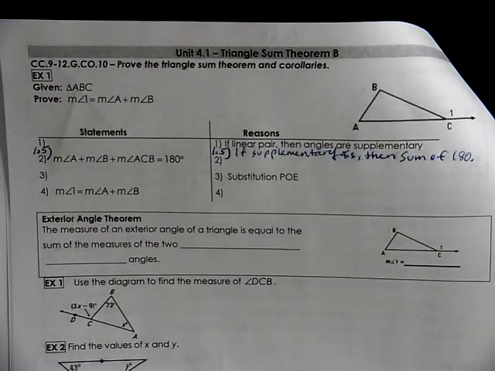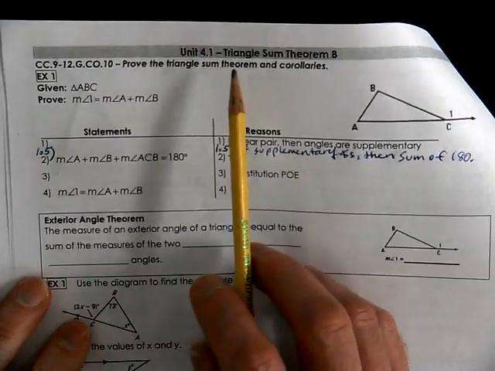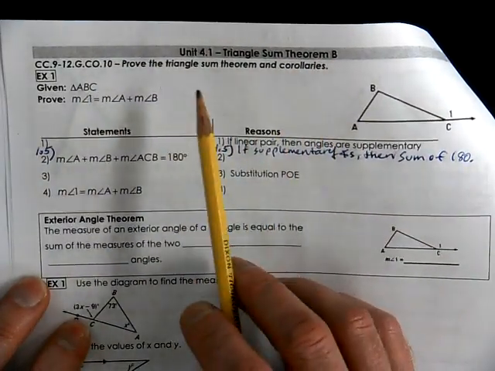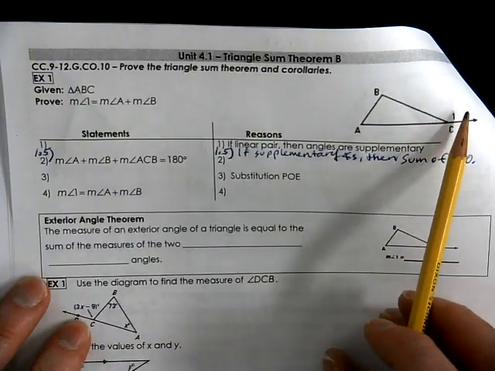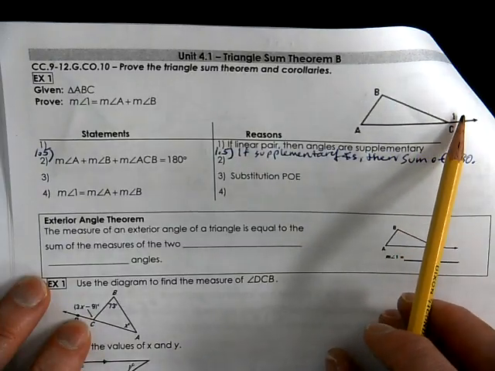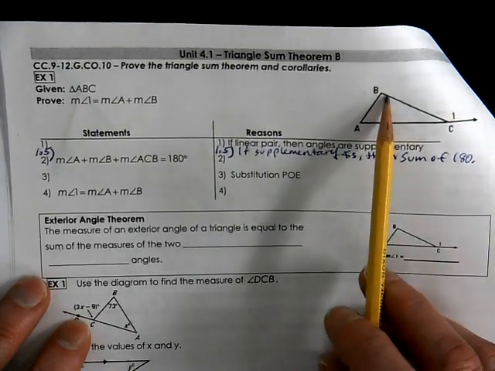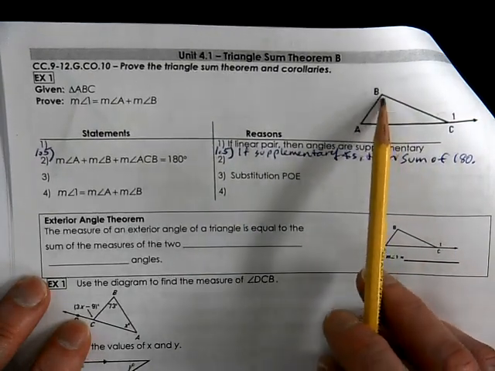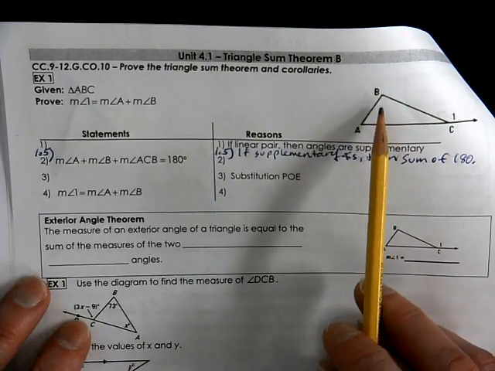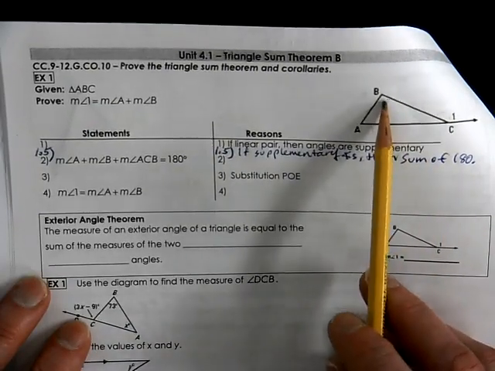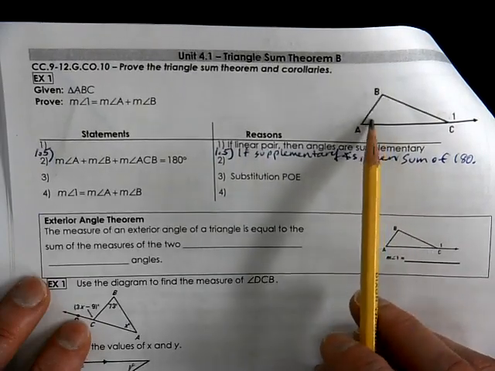This is Geometry 4.1, Triangle Sum Theorem, day number 2. What we're going to look at today is how this exterior angle is going to add up to equal these two angles right in here. The exterior angle equals the non-adjacent interior angles.